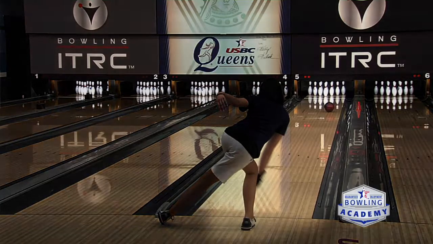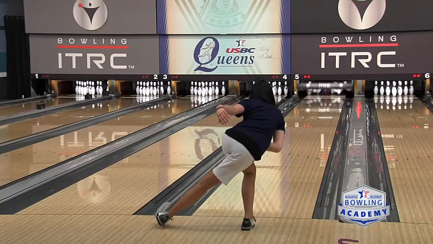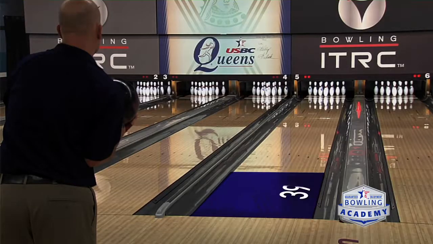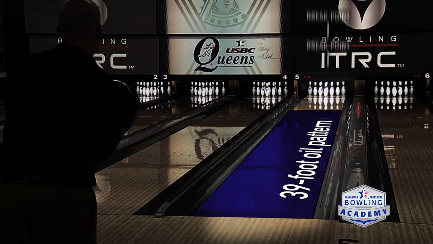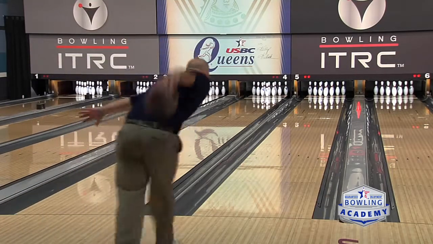Whereas a hook player can be crossing somewhere between third and fourth arrow. Actually, they're playing the lanes the same, they just have different launch angles to the front. Right, I think that's what confuses people sometimes. They feel like, oh, he's playing them so differently than I am. But again, they're still getting to the same break point. It's just personal how you get there.